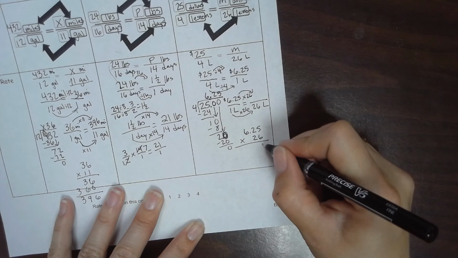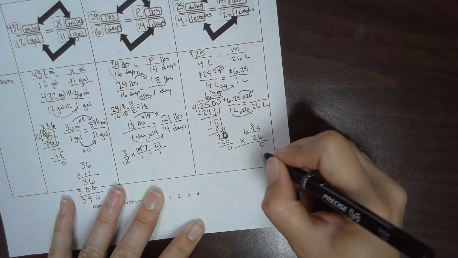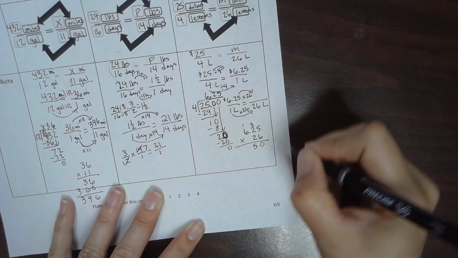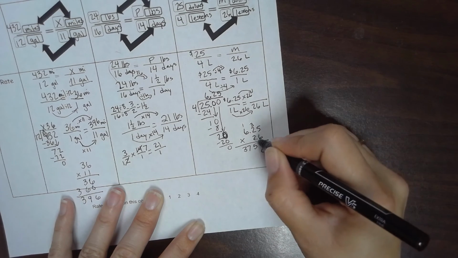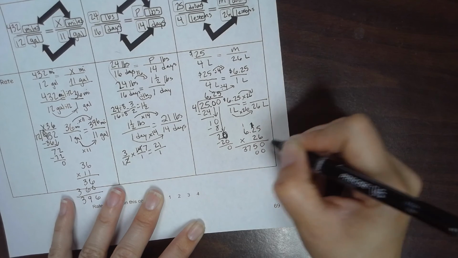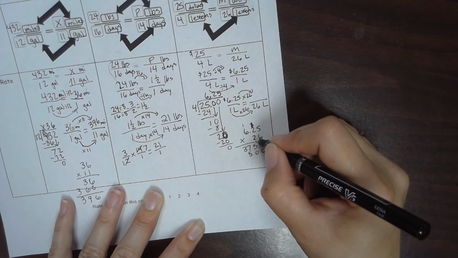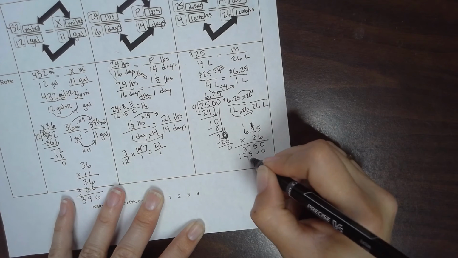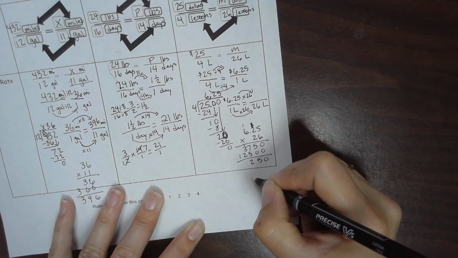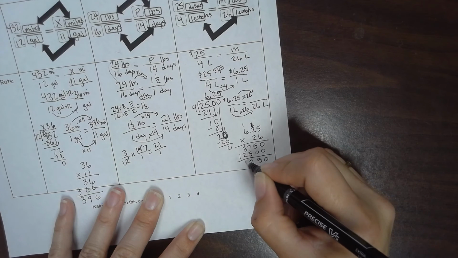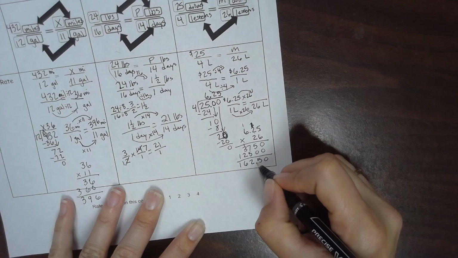5 times 6 is 30. Regroup 3. 6 times 2 is 12. 12 plus 3 is 15. Regroup 1. 6 times 6 is 36. Plus 1 is 37. 0 placeholder. 2 times 5 is 10. Regroup 1. 2 times 2 is 4. Plus 1 is 5. 2 times 6 is 12. Add it up. 0, 5, 12. Regroup 1. 4 plus 2 is 6. And 1. And then we need 2 places behind my decimal.